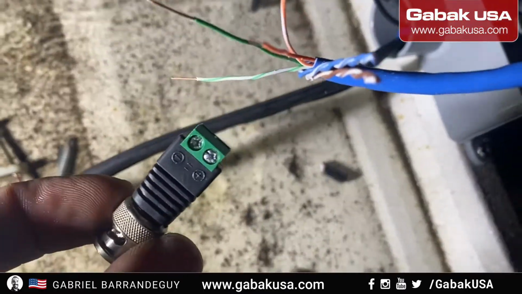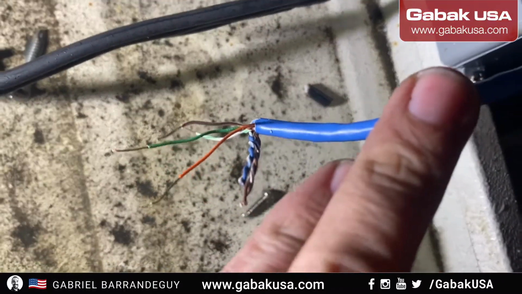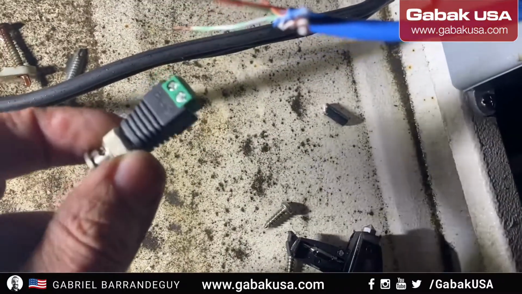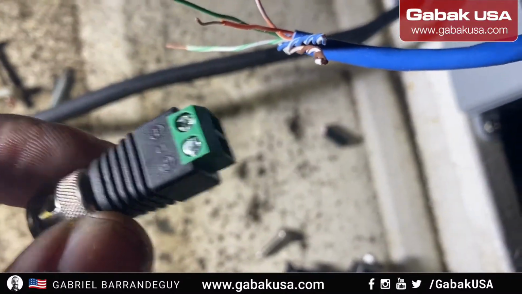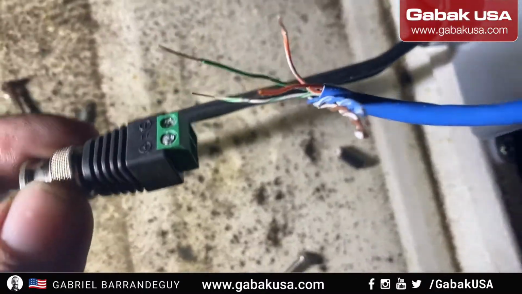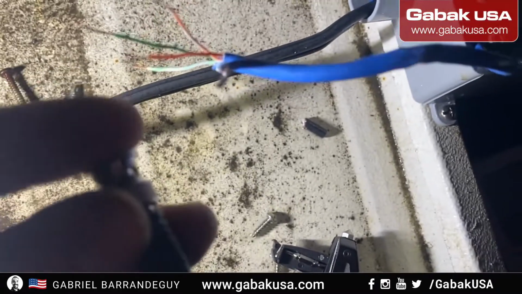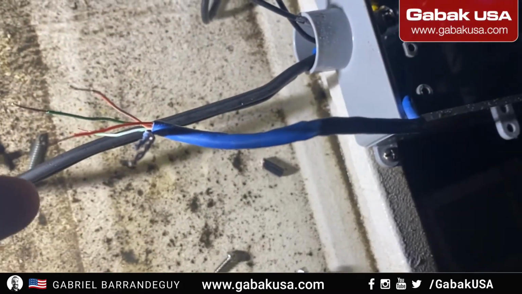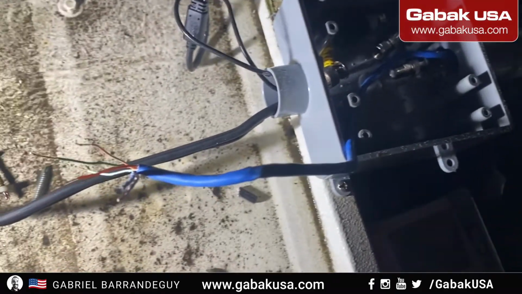Alright, as you can see, we have this connector. So this is the connector that we are going to use here, because we're not using coax, we're using Ethernet. We are going to use these little screws, put each one of them. In this case, we are going to use the orange and the green one. So we're going to put this here, and then we're going to connect it to the other connector, and everything should be good. But that is how we are doing right now.